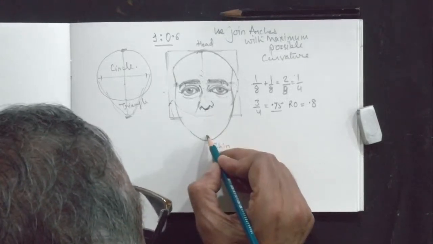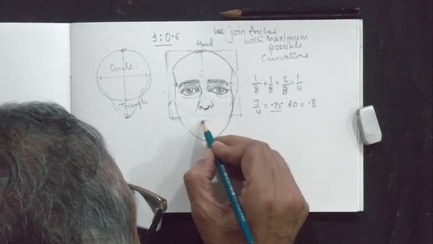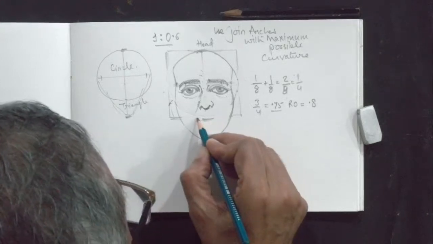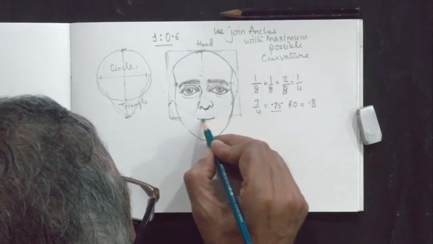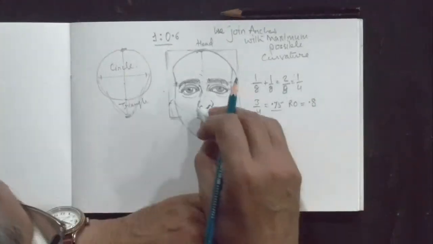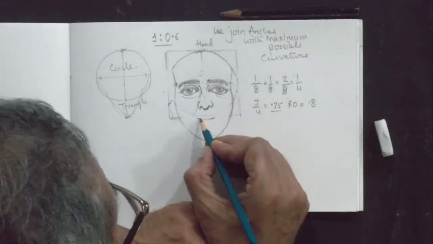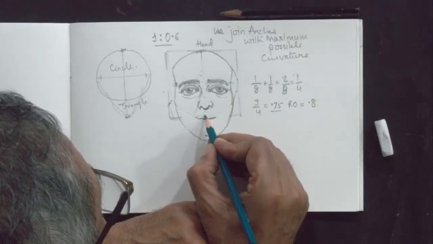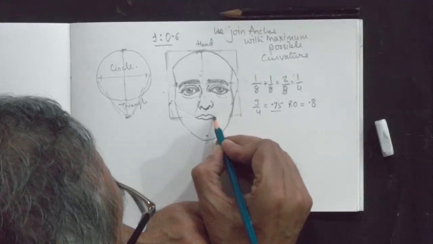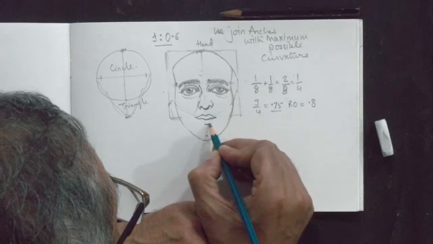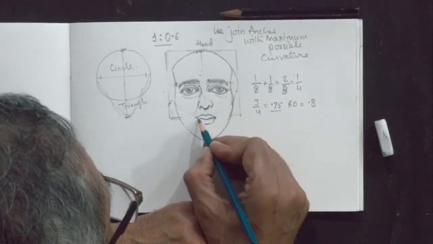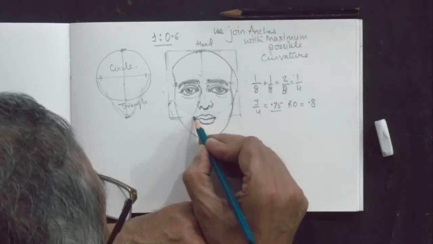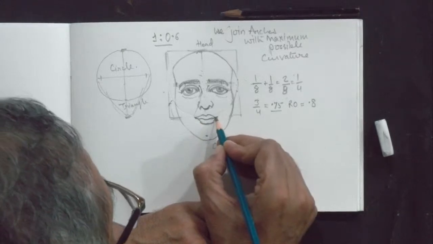Between the tip of the nose and the upper part of the chin lies the middle of the two lips. Get a little smiling face.